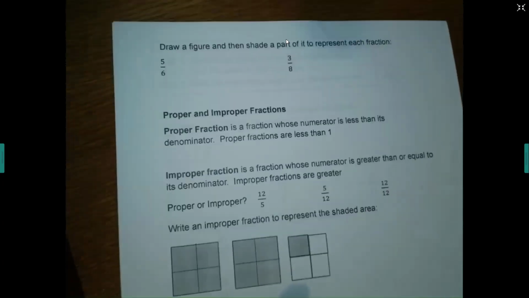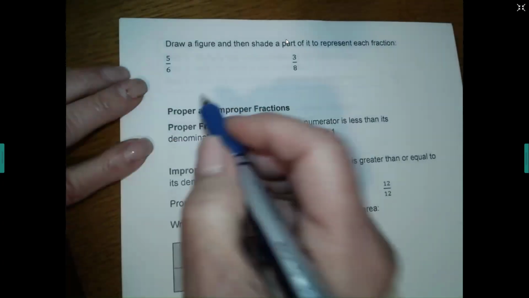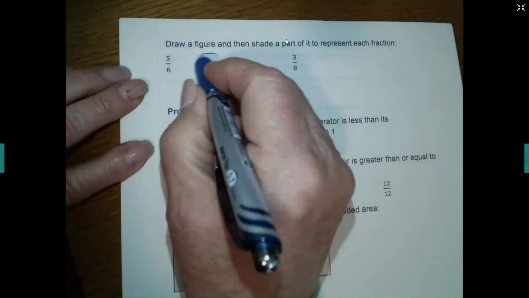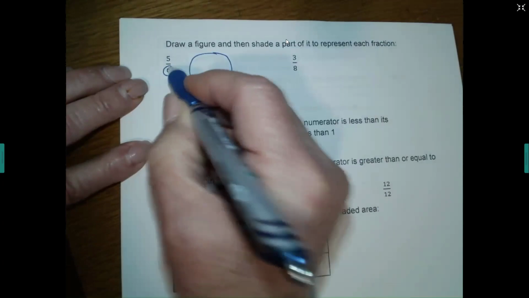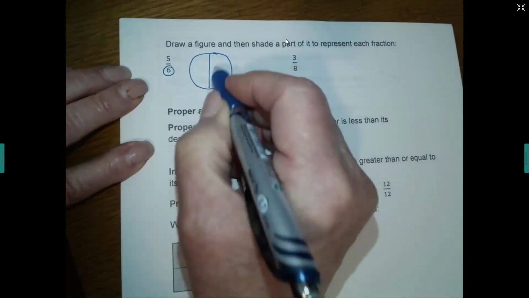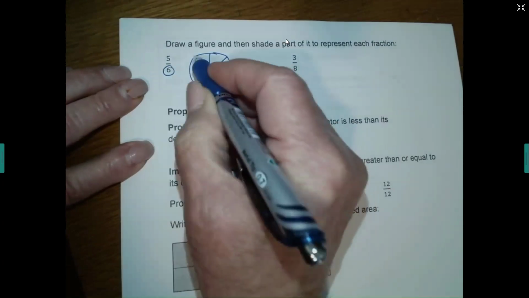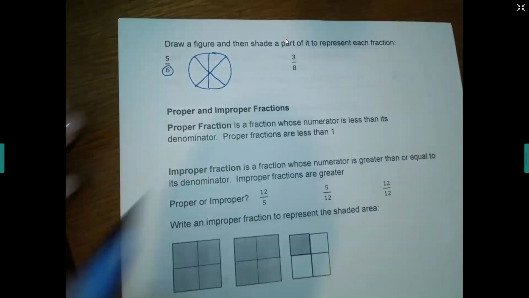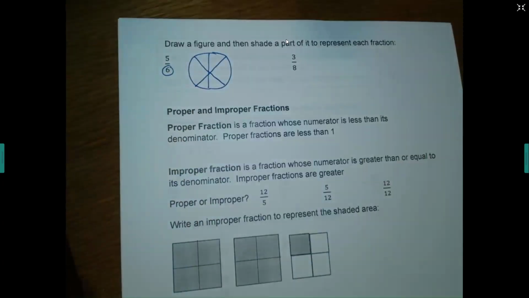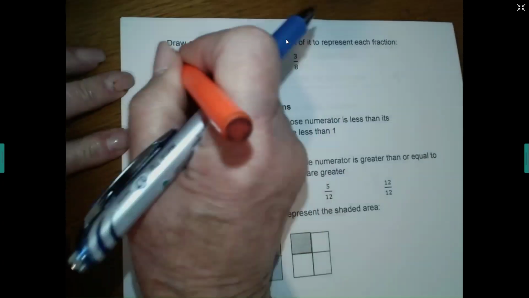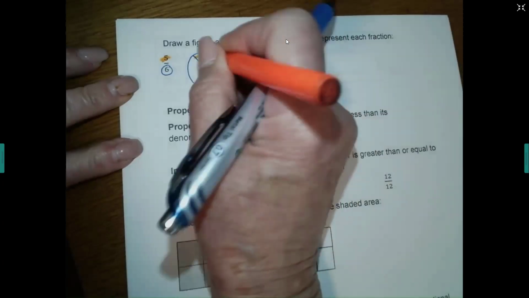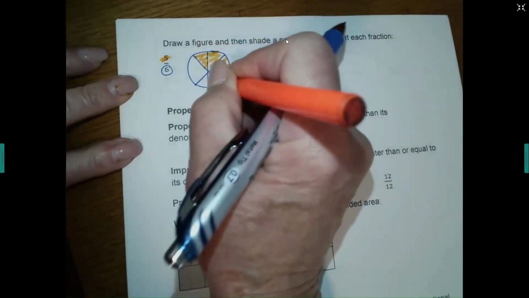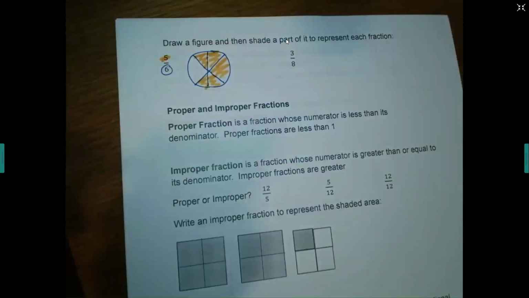Now we're going to do a little drawing. If we want to draw 5/6, we need to draw a whole. I'm going to do a circle, and now I'm going to divide it into 6 parts. We have to assume that these are equal parts. Mine probably are not so much, but we'll pretend like they are. And if we want 5 of those 6, we will color in 1, 2, 3, 4, 5, 5/6.